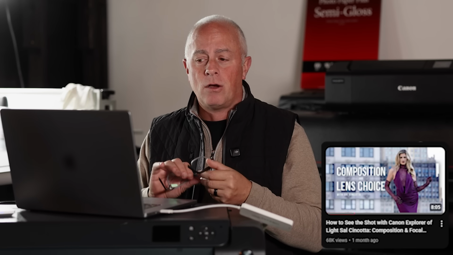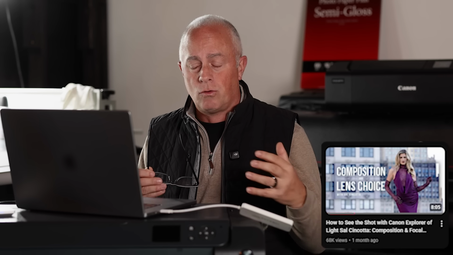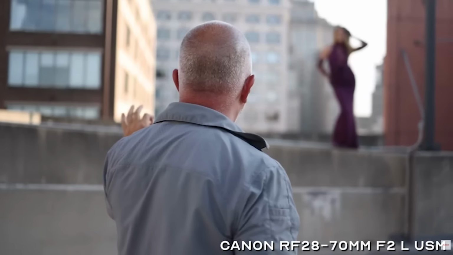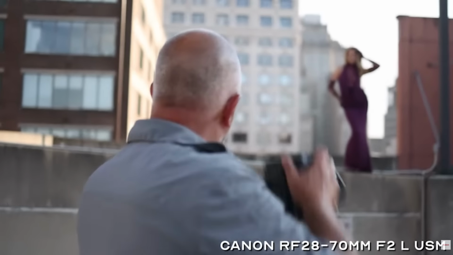In a previous video, we were on a photo shoot and I wanted to show you how different lens types would impact a scene. We went from a wide angle 28-70 to a 70-200 to an 85 millimeter. With the wide angle we got all the scene, then super compressed where we brought that background in using the 70-200, and then the 85 millimeter for more of a portrait lens.